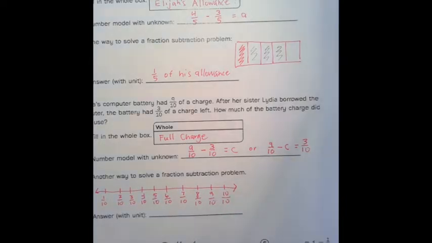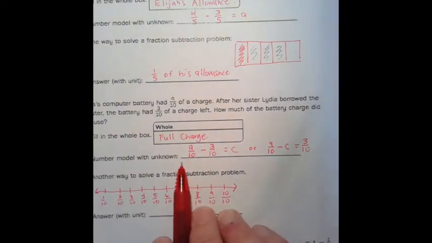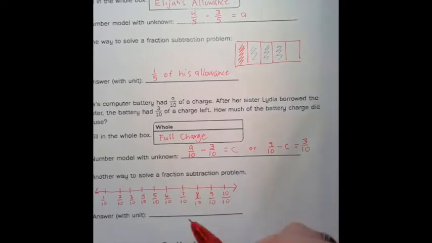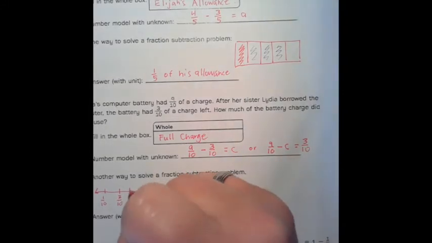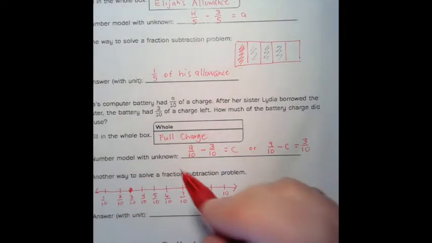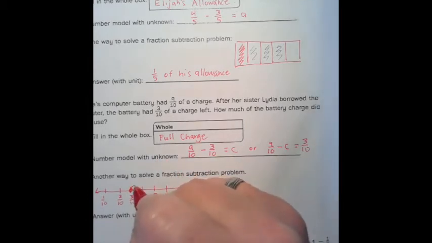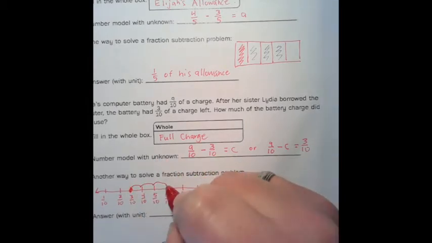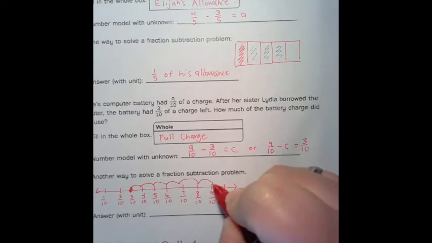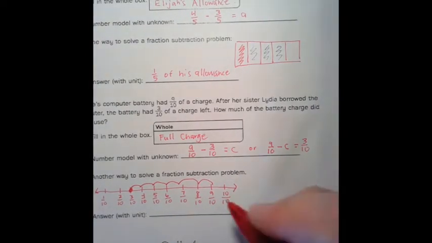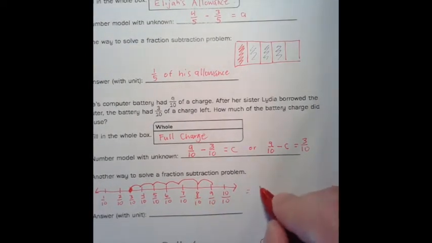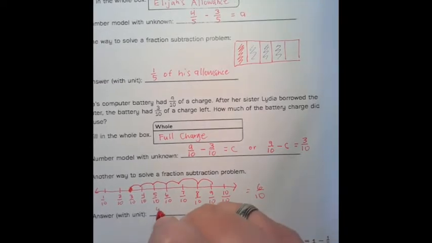Okay, so I've got a number line split into tenths, and we can count up. So we can go from 3/10 to 9/10, and count how many jumps. So if we start here at 3/10 and we just count our jumps, we'd see that it'd be 1, 2, 3, 4, 5, 6. So we jumped 6 times, so our answer would be 6/10. You can write it here actually, 6/10.